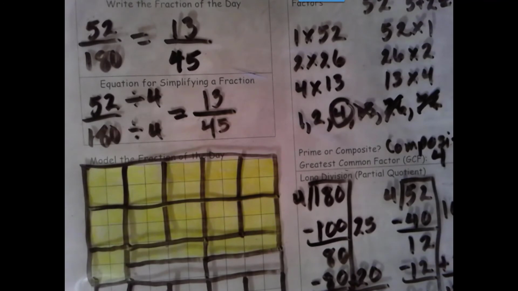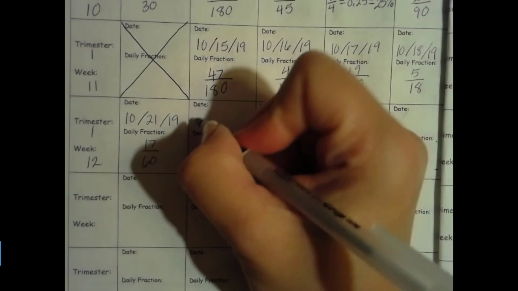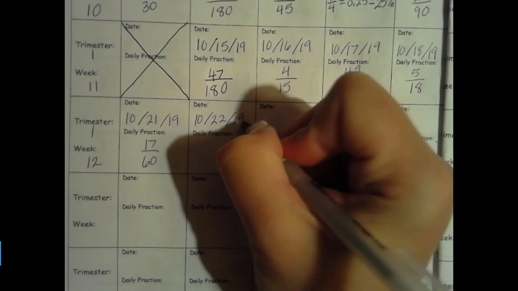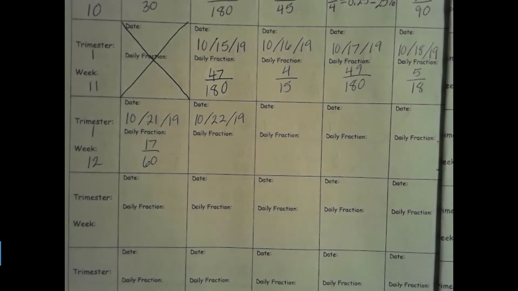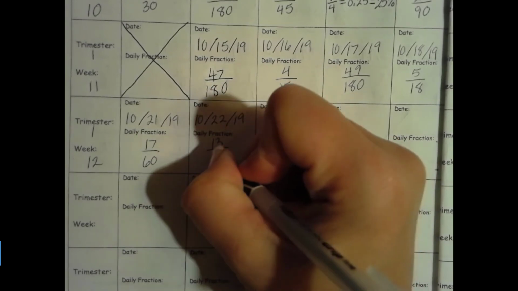Okay, now let's go ahead and fill in our data collection page. Okay, trimester 1, week 12. Today is 10/22/19, and our fraction is 13/45.